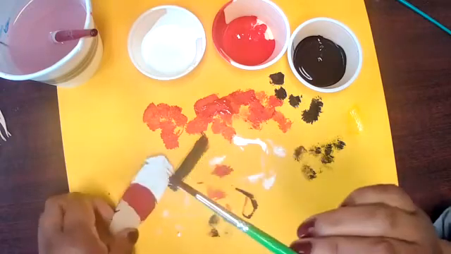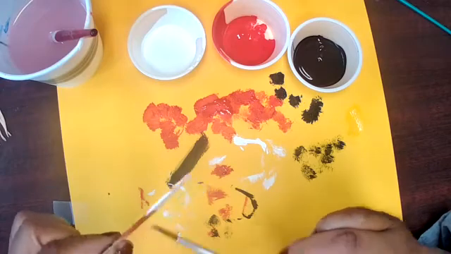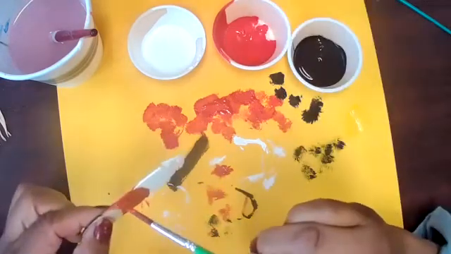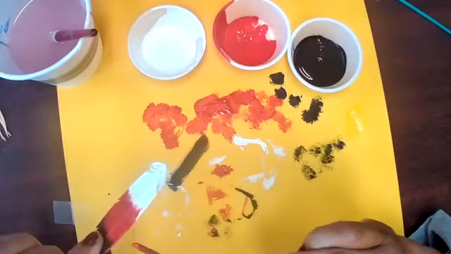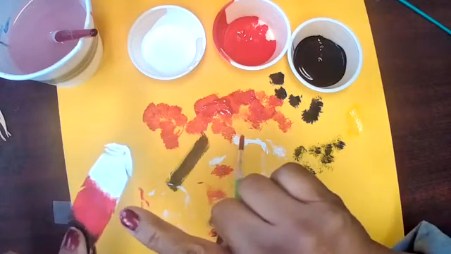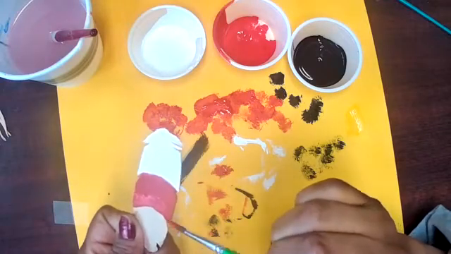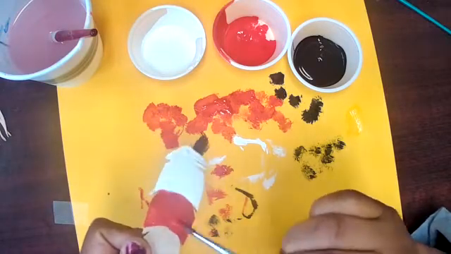Okay. Again, turning it to its side, and it looks like I need to go down a little bit more. And don't forget to paint your sides. Looks like it's okay. And I got a little red there, which is okay. So you have your red and your black there.